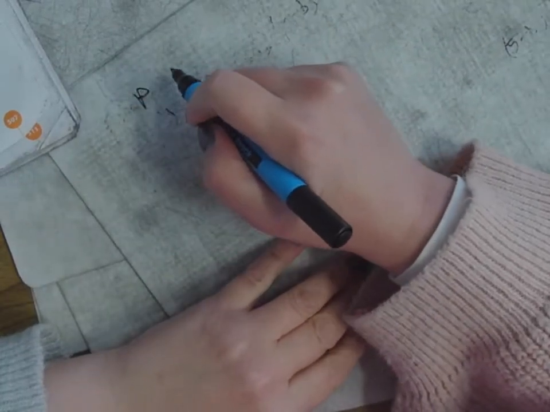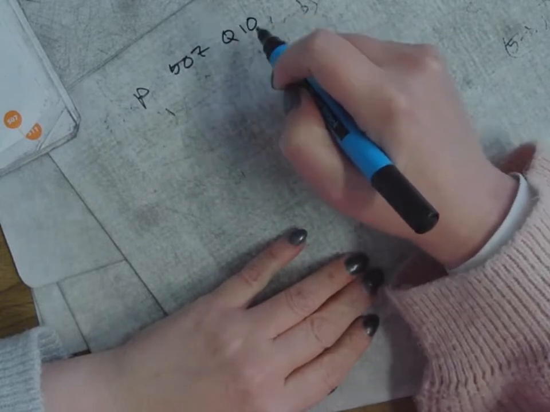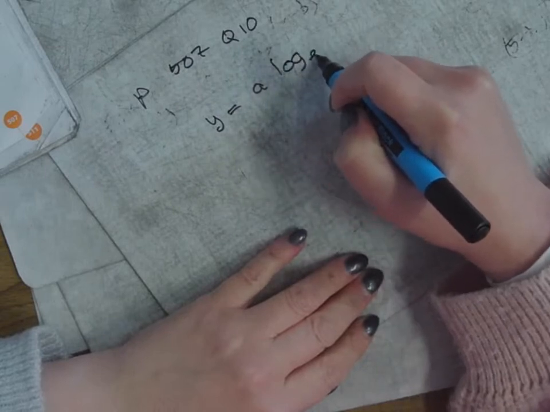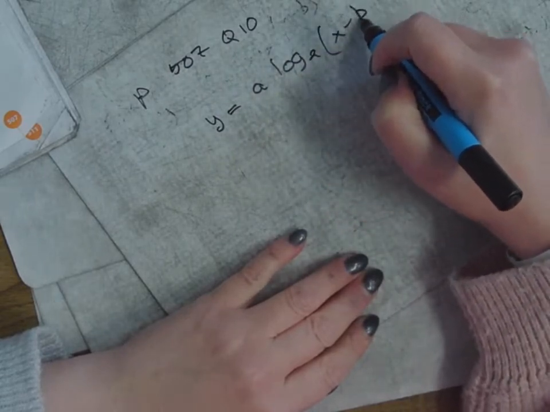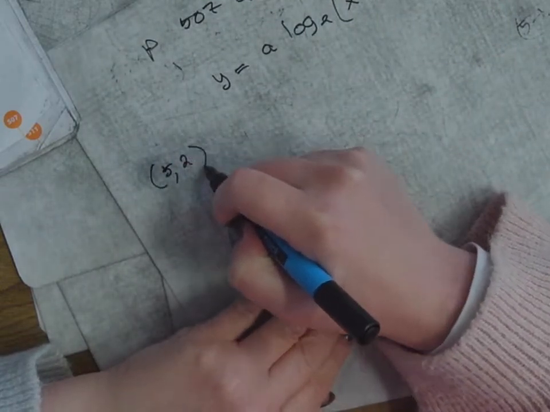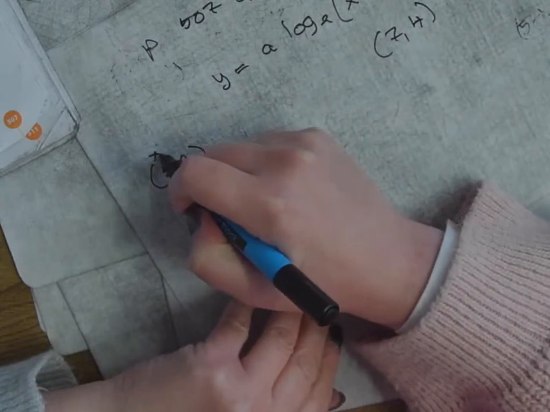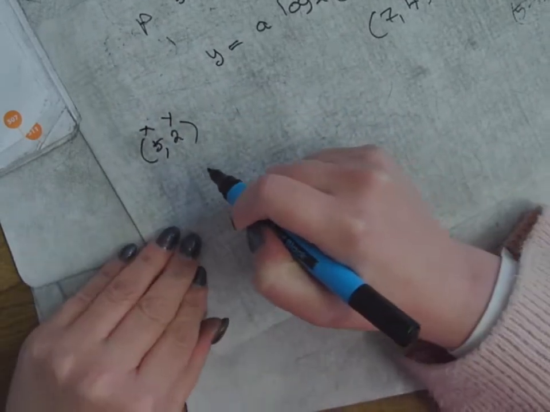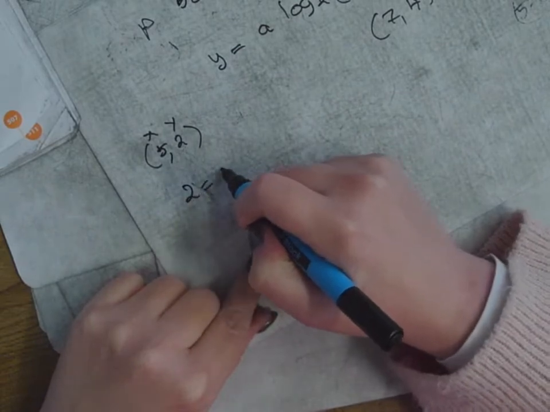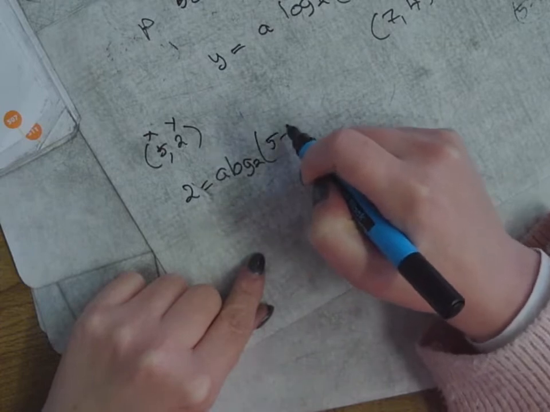Page 507, question 10. Okay, so it says that y is equal to a times the log to the base 2 of x minus b. And it says it goes through the points (5, 2) and (7, 4). So what you're going to do is take the first point: everywhere you see an x put in a 5, everywhere you see a y put in a 2. So 2 is equal to a times log to the base 2 of 5 minus b.